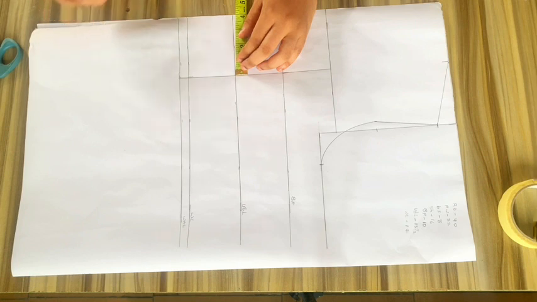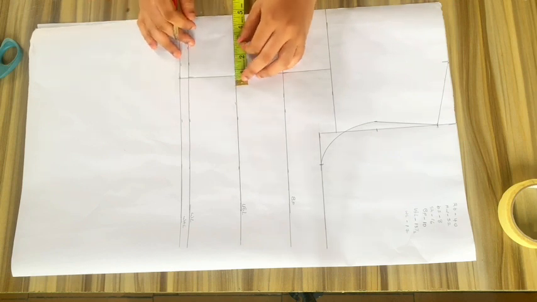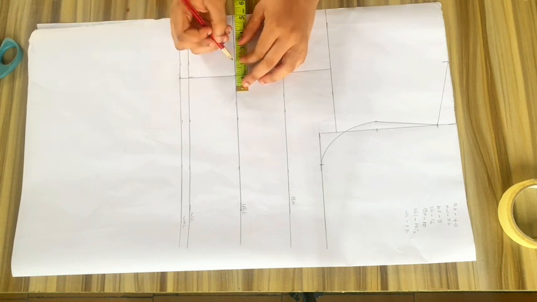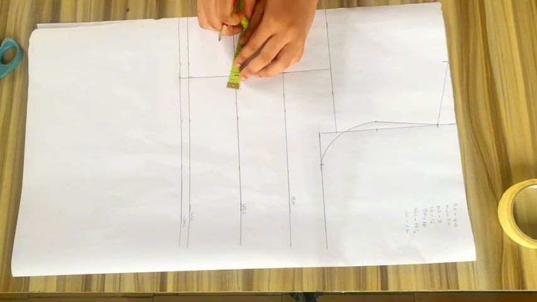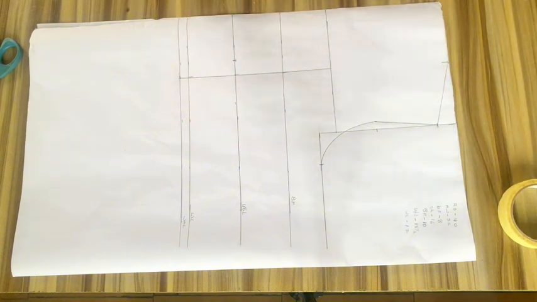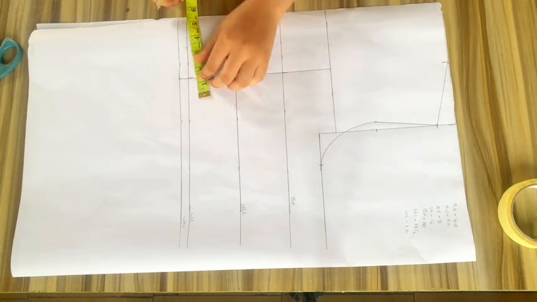Now, when I mean a busty person, I mean she has boobs. Now, if you're working for someone that does not have boobs, you can actually choose to go in by half of an inch or 0.75 inch. So for me, I'll be going in by 1 inch. So this 1 inch, I'm just going to go ahead and extend all the way down to the waistline too.